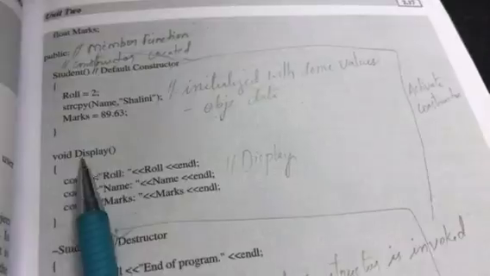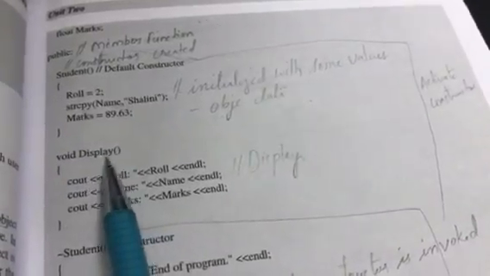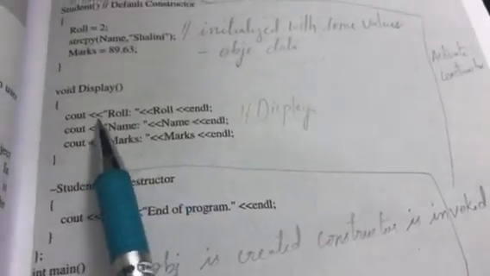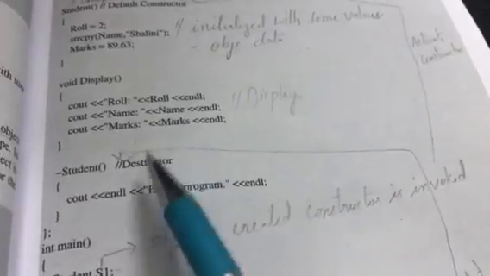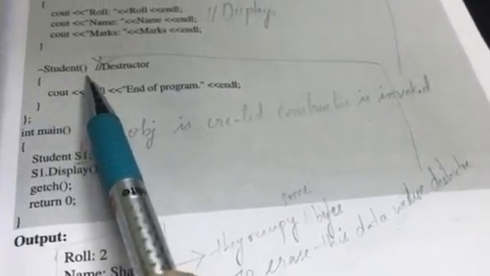The next one uses a return type called void. In that void function, we ask it to display. That means it will display the roll number, name and marks which you have given in the constructor. So it occupies some space. Now you want to destroy that constructor, so we use the tilde symbol, and student is the constructor which you have created. In the destructor, the program will print the end of the program.